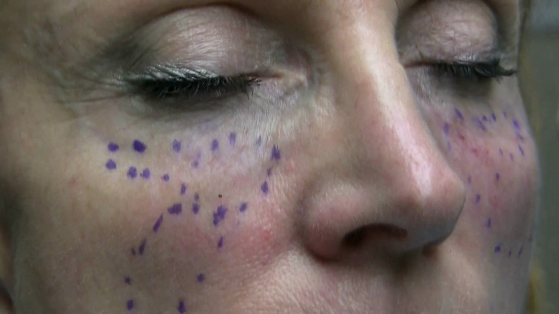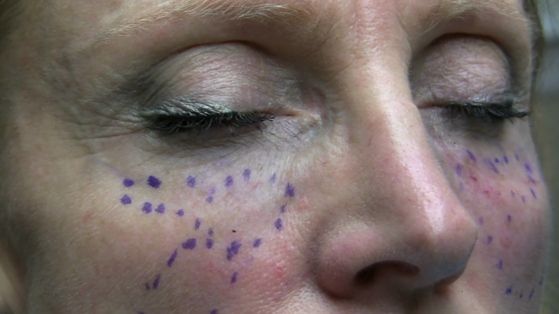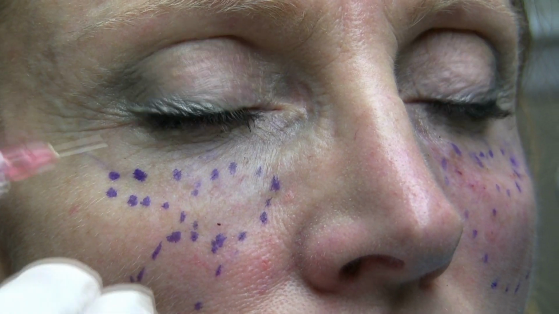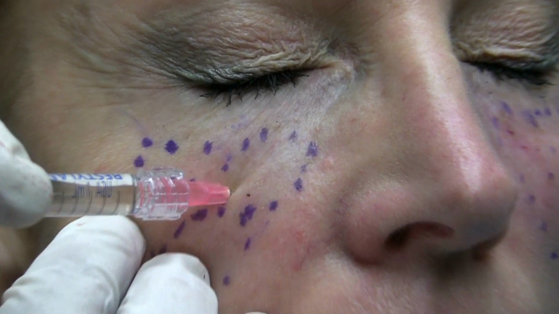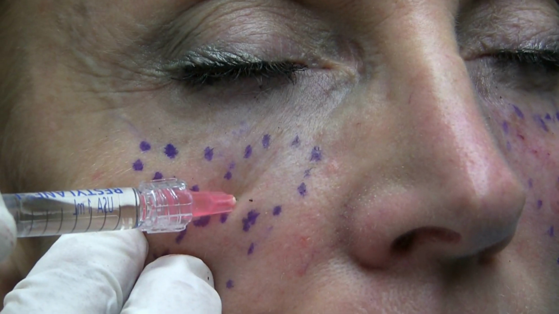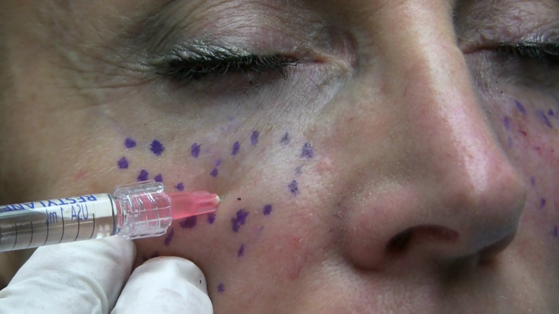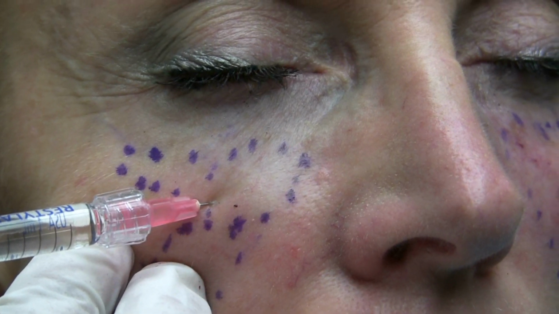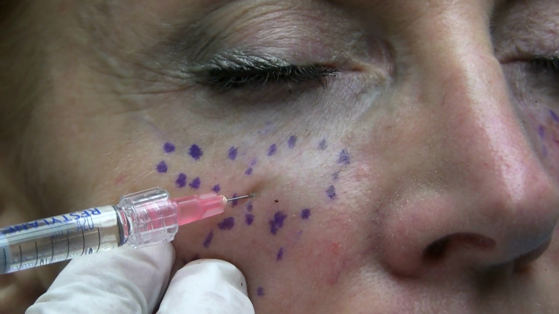I want to be in the periosteal region. So I want to be deep for sure to the orbicularis oculi muscle. And so we're going to go back here, and we're going to slowly inject. And I'm using Restylane for this injection. You can see how nice it's plumping.